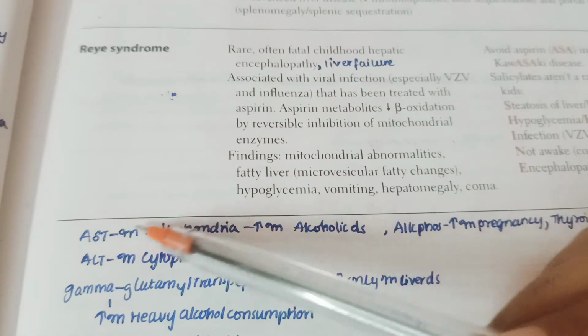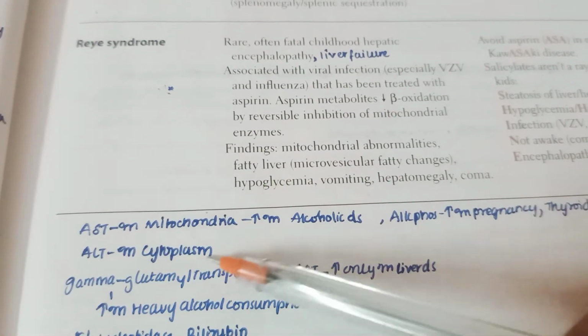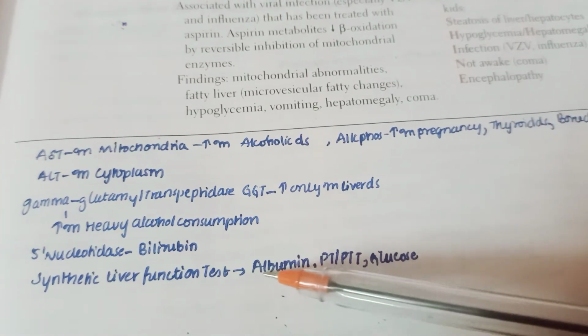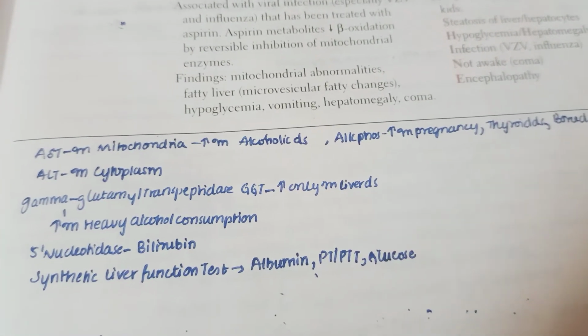And one more thing: AST is present in mitochondria and cytoplasm of the liver, and ALT is present in the cytoplasm. That you need to remember. For synthetic liver function tests, we take albumin, PT, PTT, and glucose as measures.